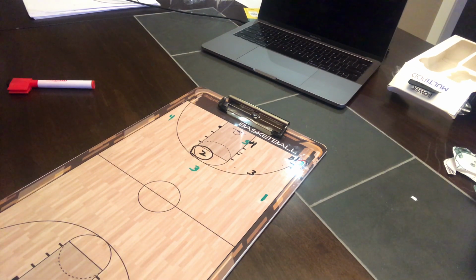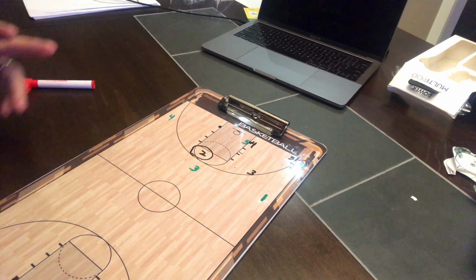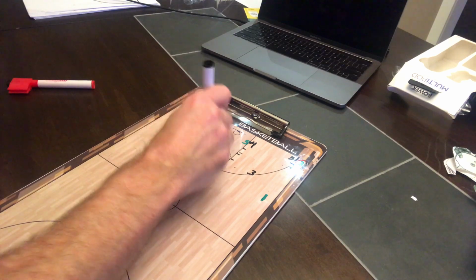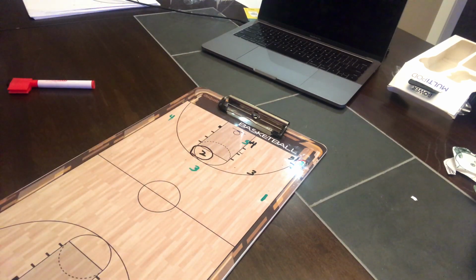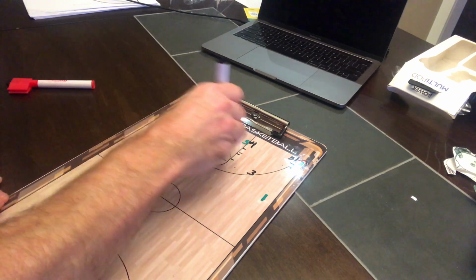He's got to be looking at green 2, looking at his eyes, watching the ball, and as soon as green 2 makes that pass, either to 3 or to 4, it's our number 2's job to break right away as fast as he can and make that interception.